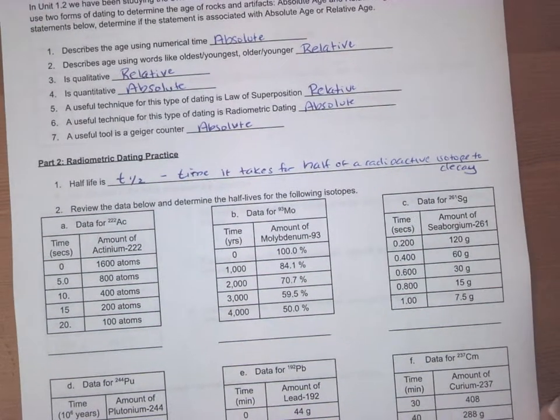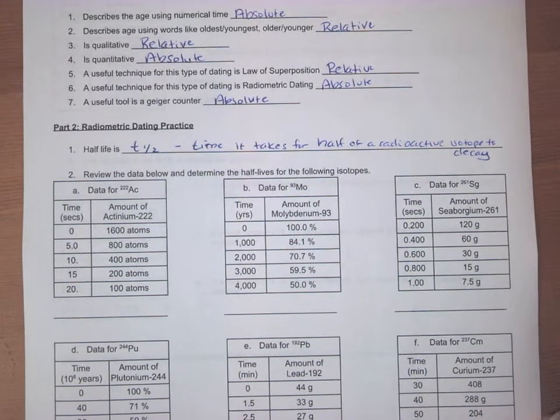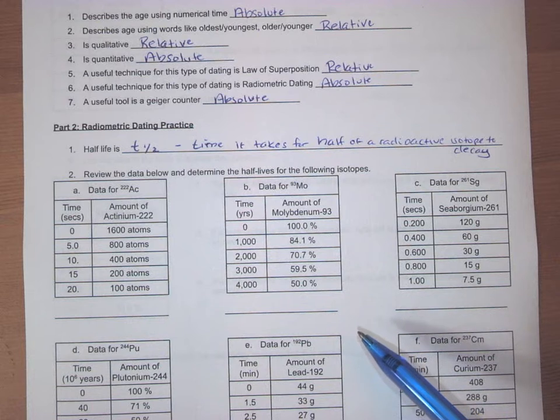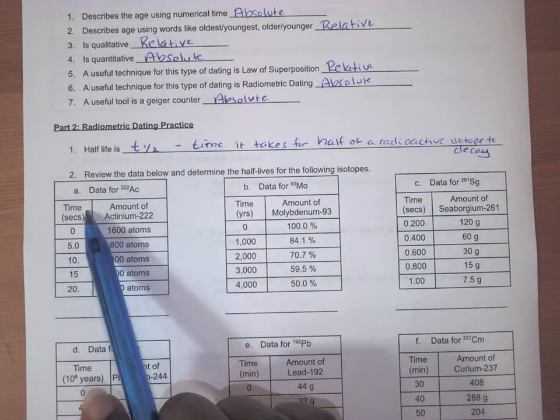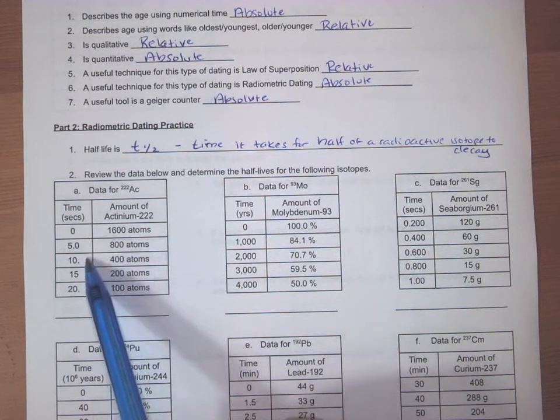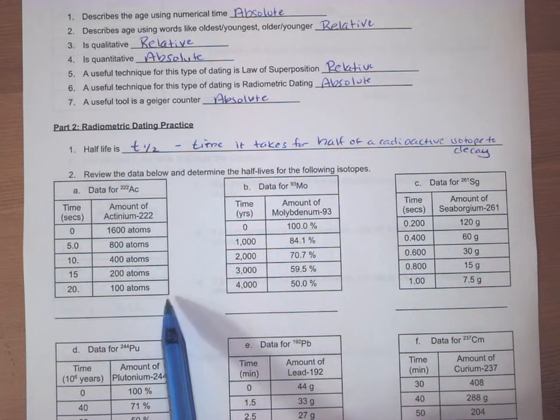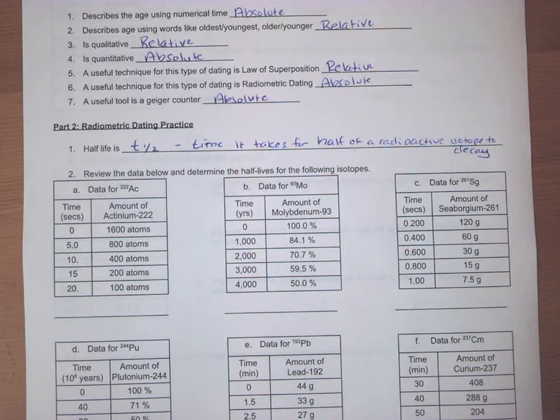So what we have here are some tables, and we're going to interpret the data in these tables to determine the half-life of the different isotopes. In each of these tables, you're given time in your X column, that's your independent variable, and your amount in the Y column. All right, so let's take a look at the first example.